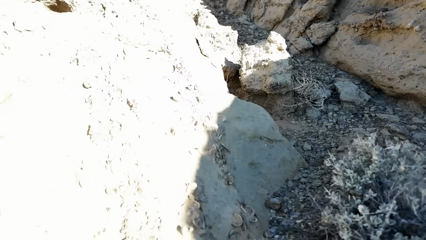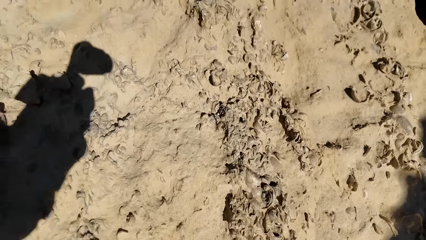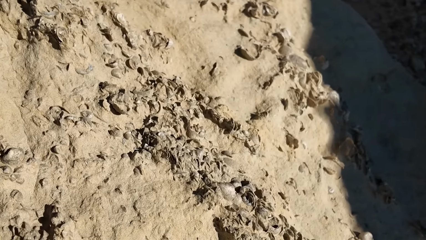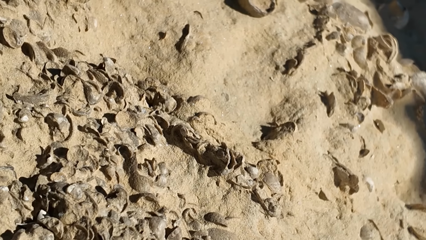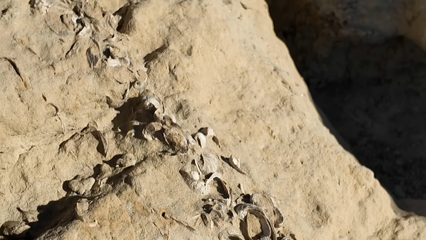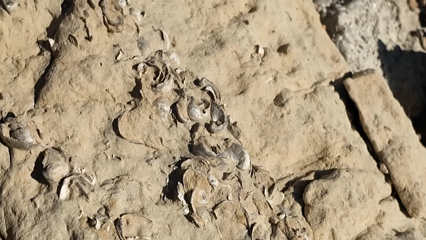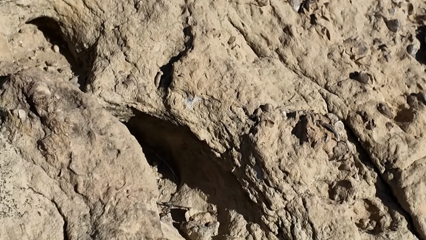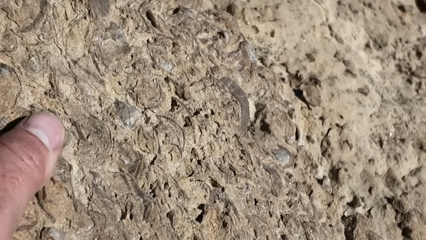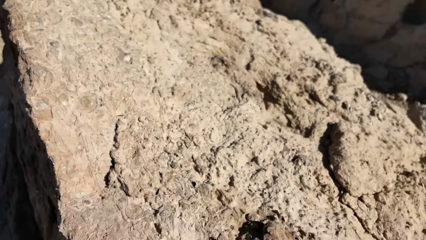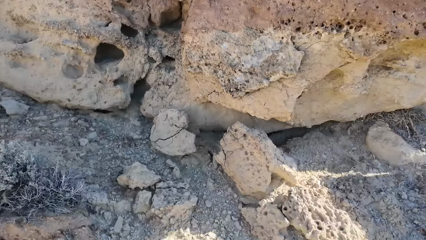Let me take you down to this one. Let's see if we can get that in the camera better, and zoom in a bit here. So you can see all of these shells just embedded in this sandstone. Pretty remarkable. And so, of course, in addition to just being wowed by how many fossils we see here, the next question would be, well, what does this represent?